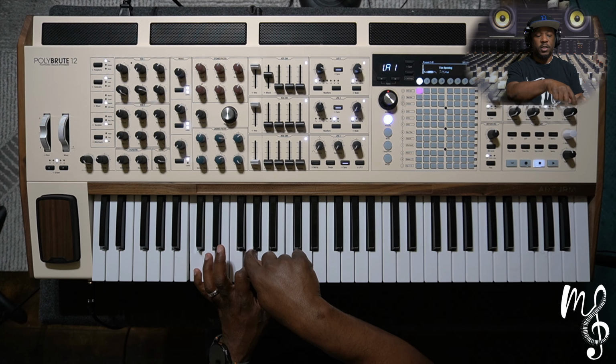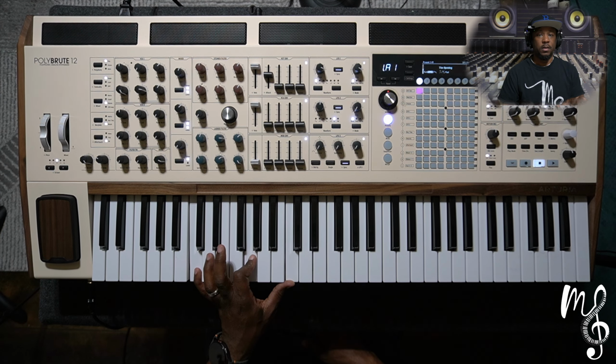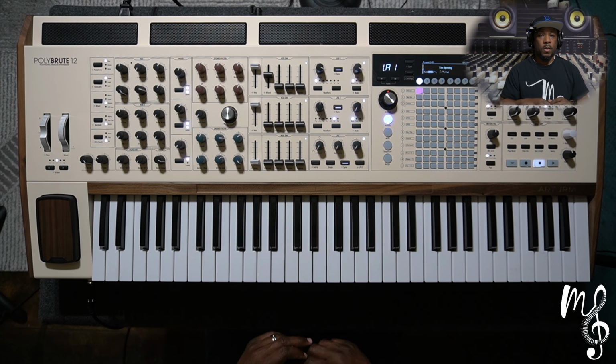Now I'm going to trigger aftertouch with just this G. And now this C. So you see, polyphonic aftertouch is a lot more powerful than monophonic aftertouch.